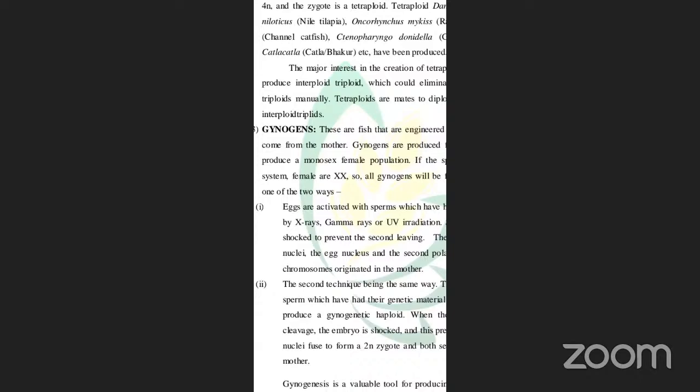It is there: thermal shock, pressure shock, and chemical shock. Thermal shock and pressure shock are nothing but physical shock. What is the difference between physical and chemical shock?